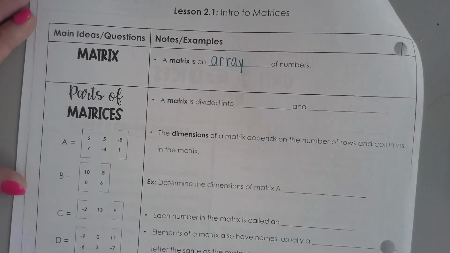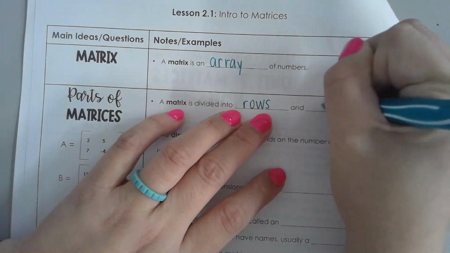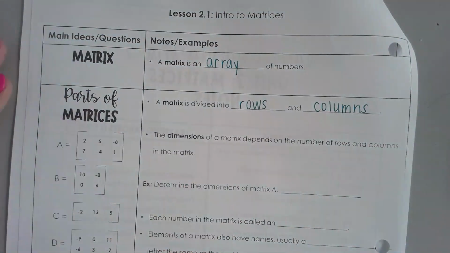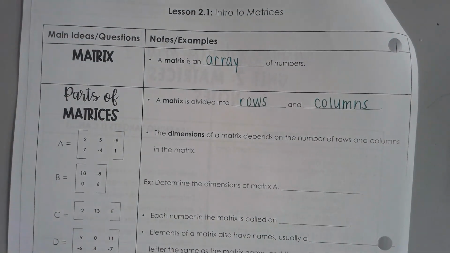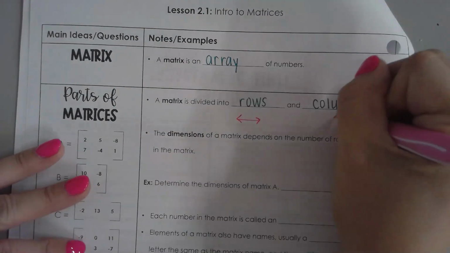A matrix is divided into rows and columns. Which way do rows go? Left to right. Columns? Up and down.